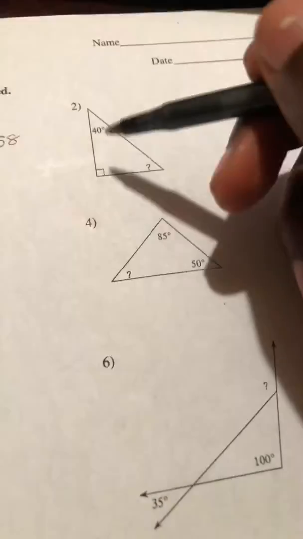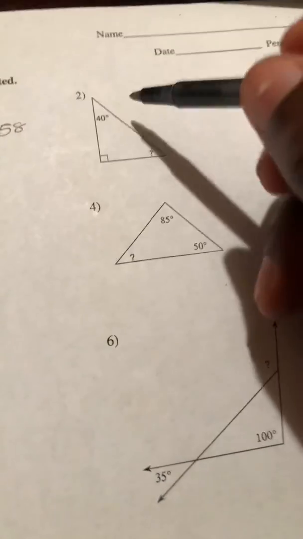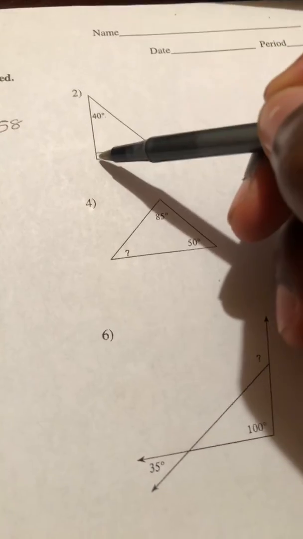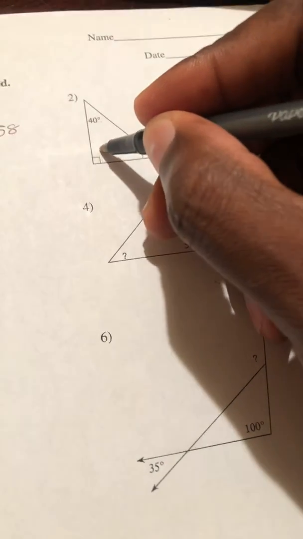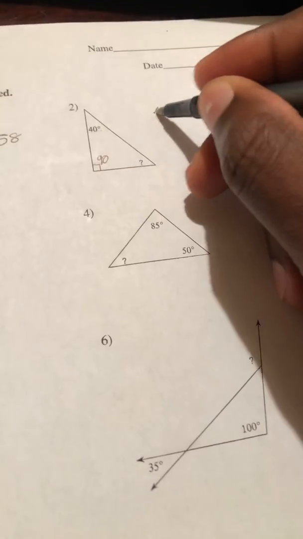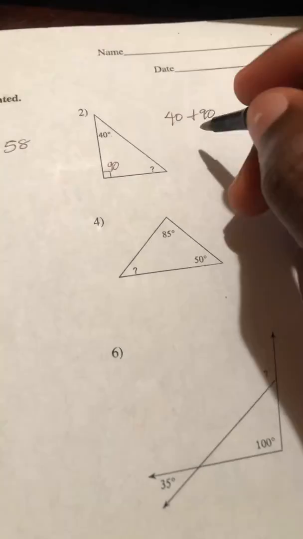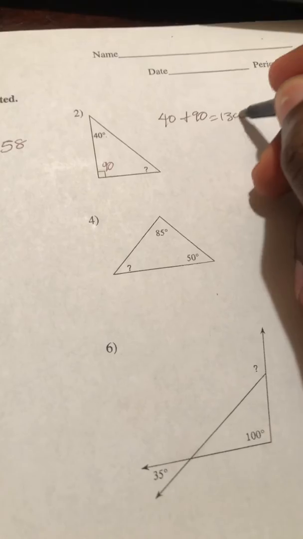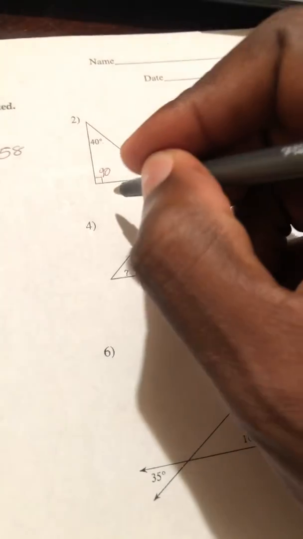Number 2, the same thing applies. All interior angles of a triangle add up to 180. They gave us 40 degrees. If you see a right angle like this, you know that represents 90 degrees. So I have 40 plus 90, which is 130. Then I'm going to do 180 minus 130, which should be 50.